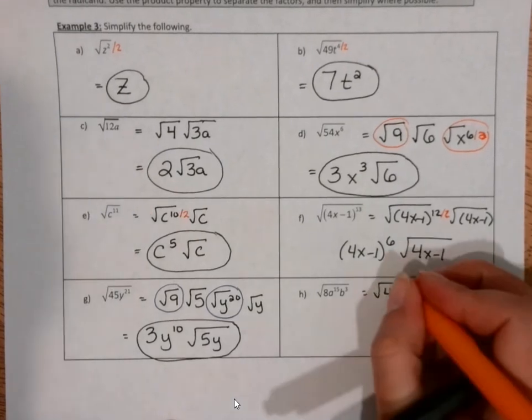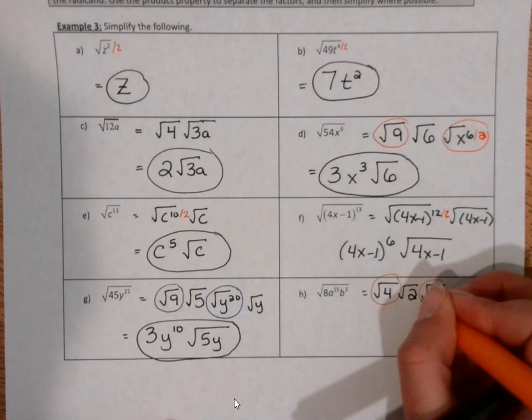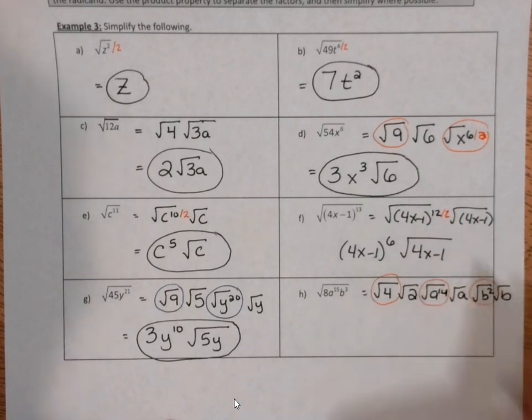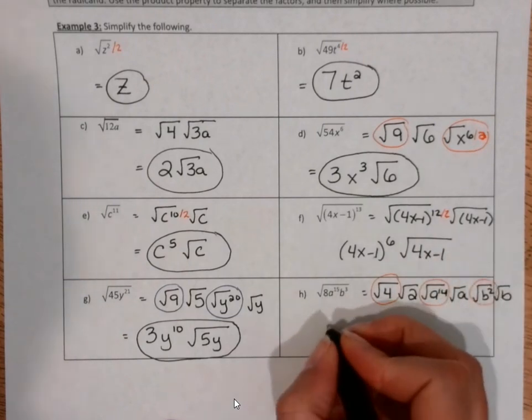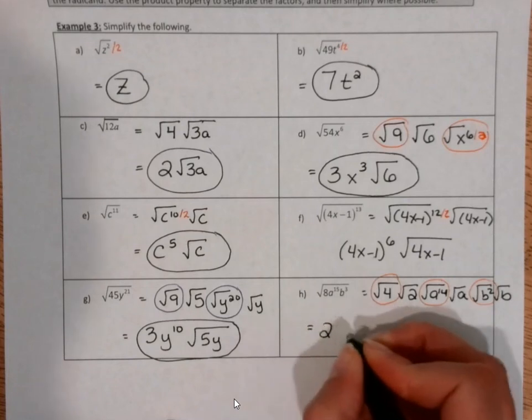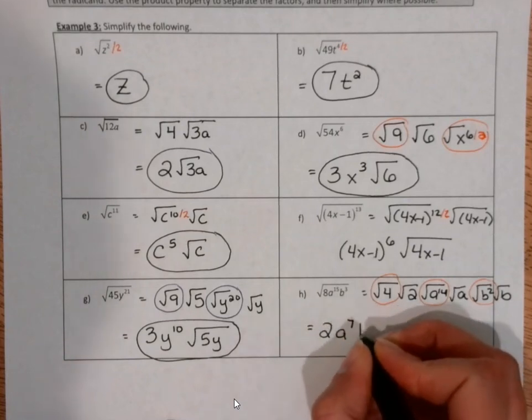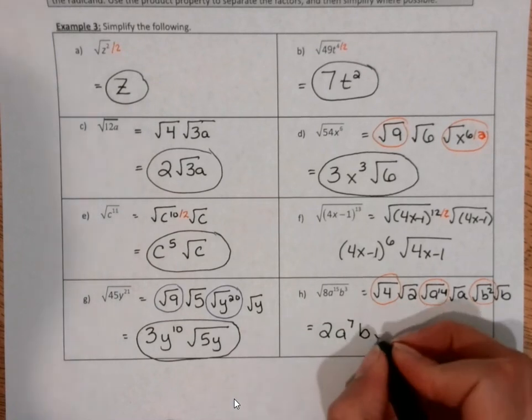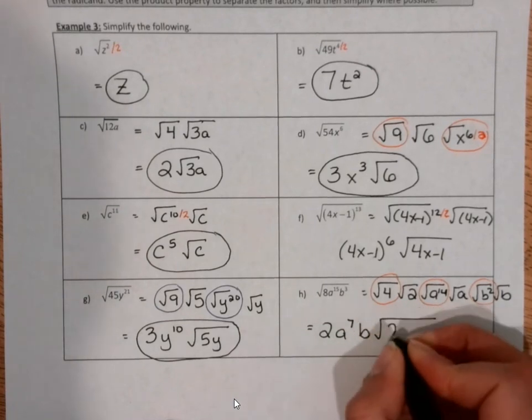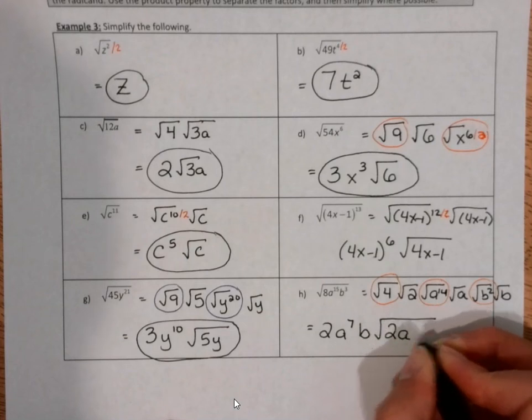We're going to be able to evaluate the perfect squares of 4, a to the 14th, b to the 2nd. Those will come out front. The square root of 4 is 2. The square root of a to the 14th, a to the 7th. The square root of b squared, b. The leftovers in the same radical, so I have 2ab.